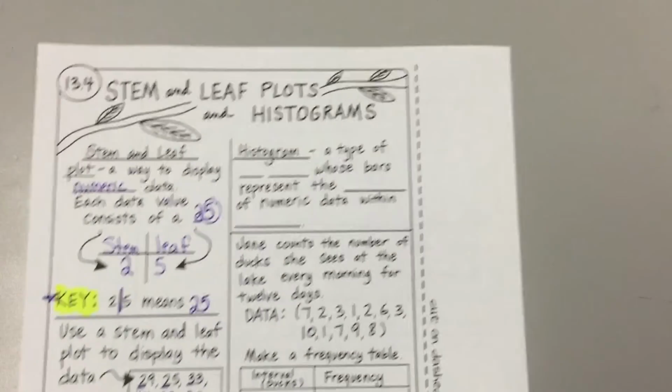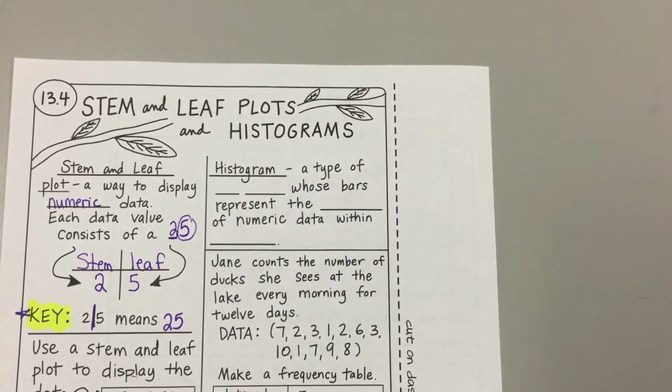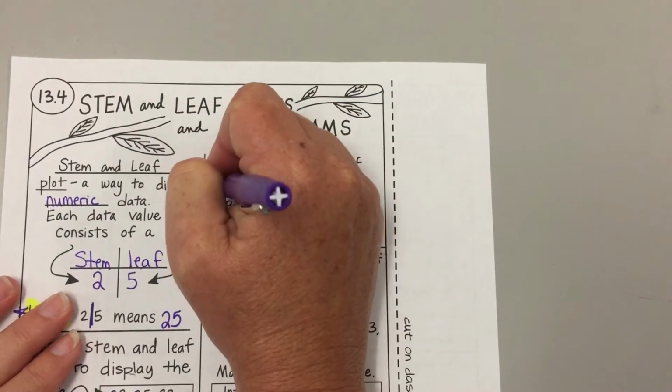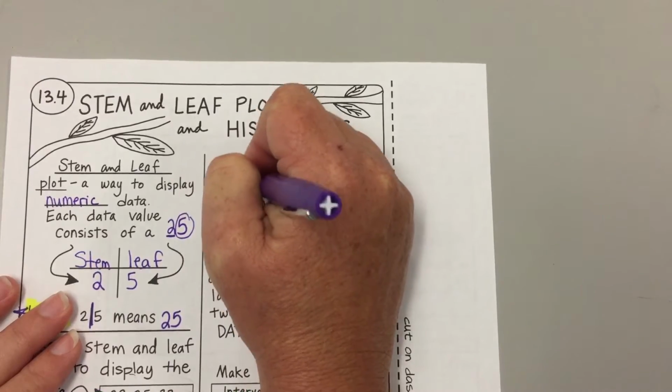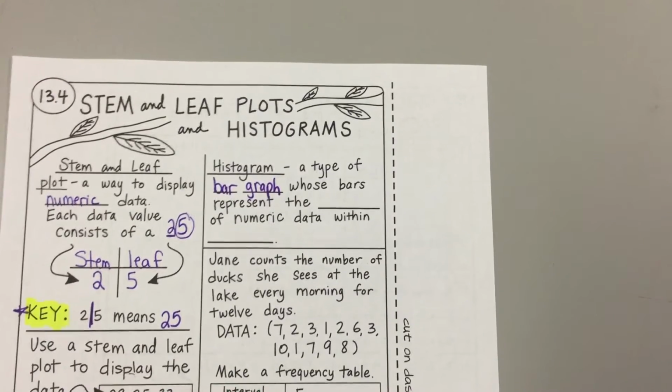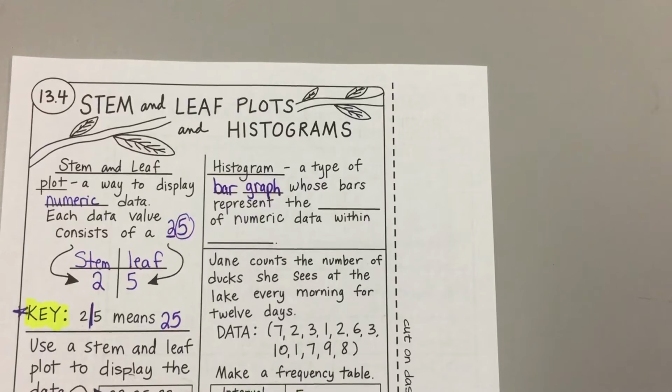All right, the next one we're going to talk about is histograms. All right, a histogram is a type of bar graph. So it looks a whole lot like a bar graph. There's only 2 things different with a histogram and a bar graph. Okay, so I'm going to talk about what those 2 things are.